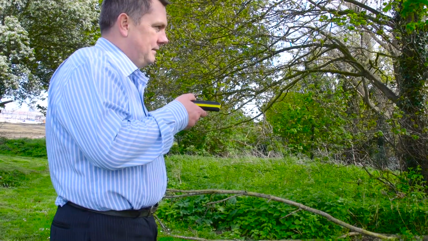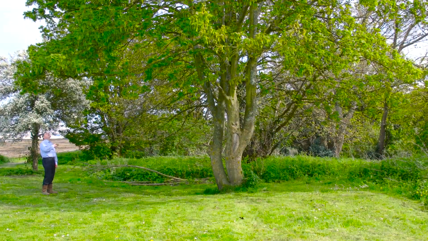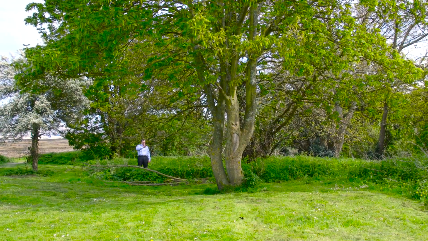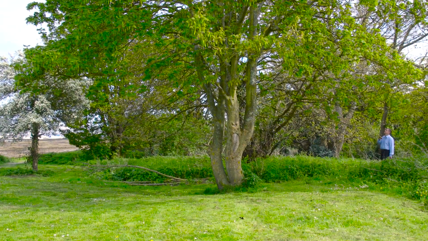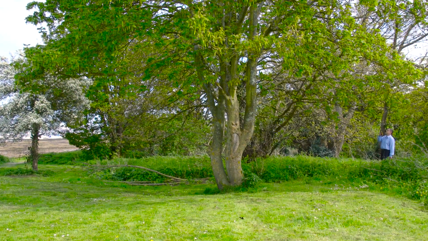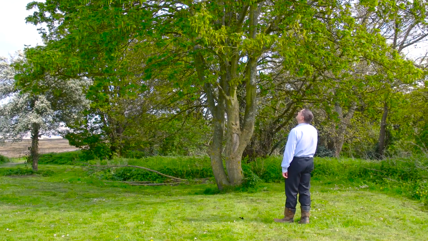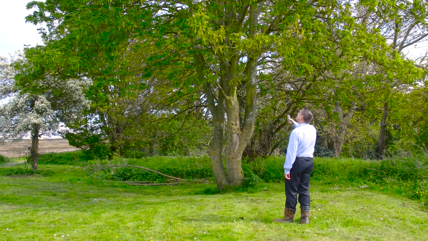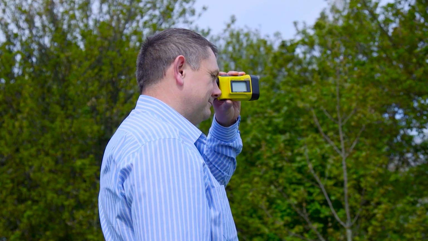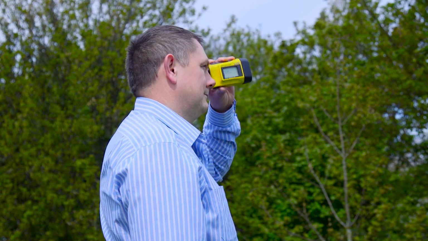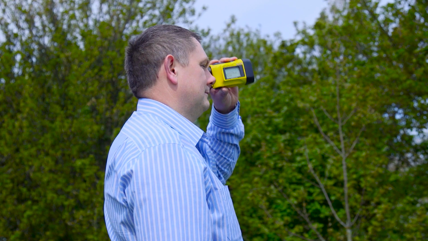The canopy spread and height is measured at the 4 cardinal points. This can either be measured with a tape or a laser measuring device. The height and direction of the lowest branch is also recorded. A clinometer is used to measure the height of the tree. Additionally, the category of the tree, either A, B, C or U, is recorded along with the life stage and life expectancy of the tree.